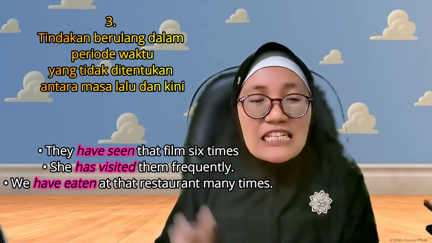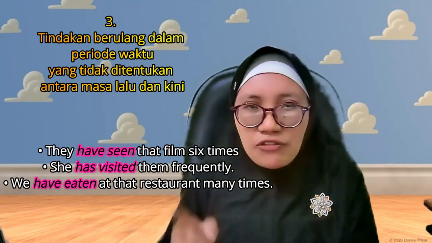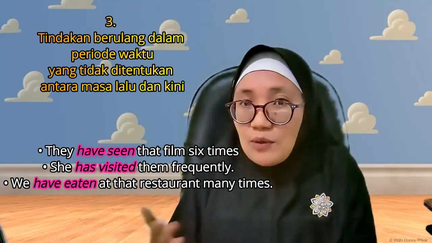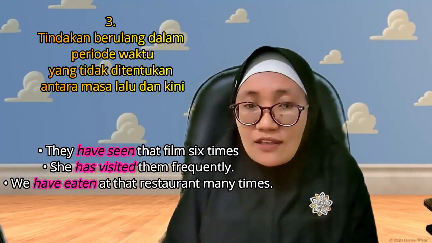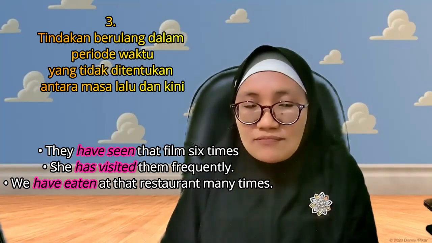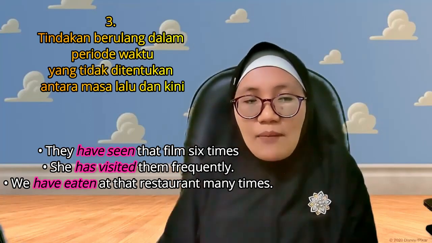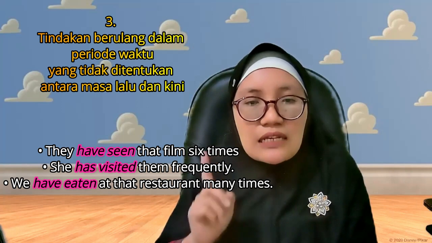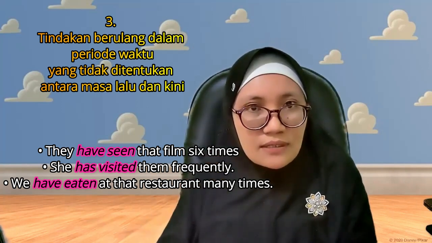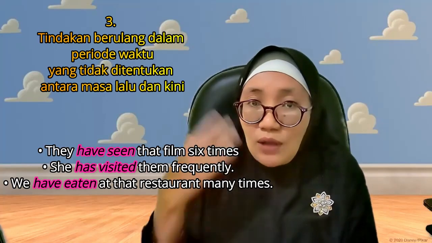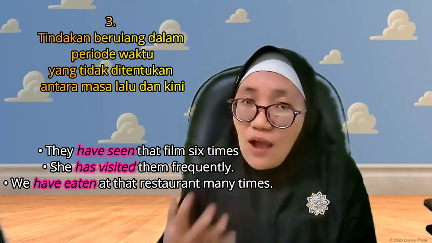The second example, she has visited them frequently. Kita menggunakan times, ya, sering, ya, okay, frequently. And then the third example, we have eaten at the restaurant many times. Dengan menggunakan keterangan waktu yang ada di atas seperti tadi, ada twice, ada 3 times, ada several times. Ini adalah penggunaan yang ketiga. Jadi berulang-ulang, gitu ya. Tapi dimulai dulu sampai dengan sekarang belum tahu selesainya kapan.